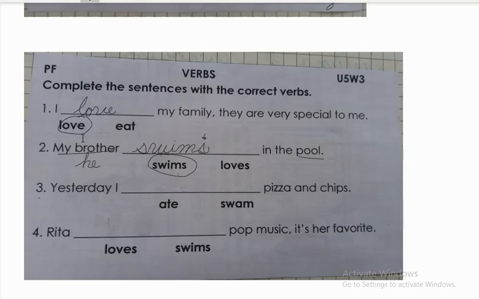It says, yesterday I ate pizza and chips, or I swam pizza and chips. Which one is the right answer? Okay, well, the right answer is ate, okay? It's the past of eat, and we must complete it like this. Okay, let's do the last one.